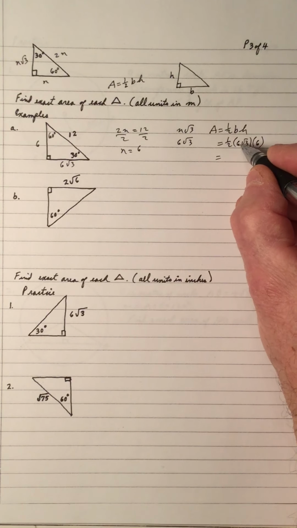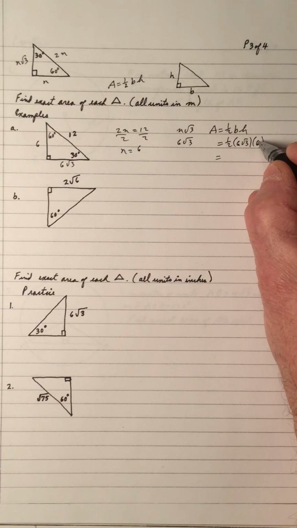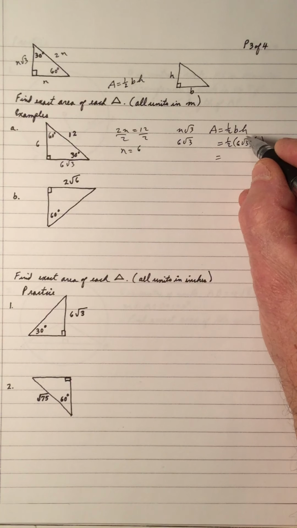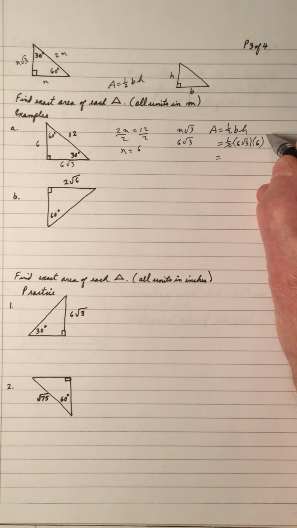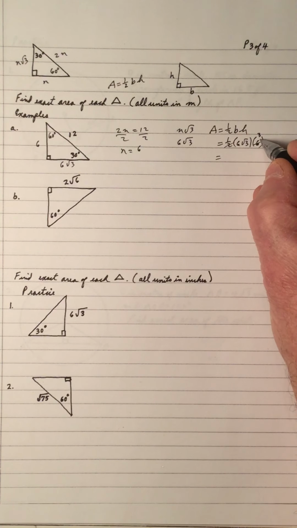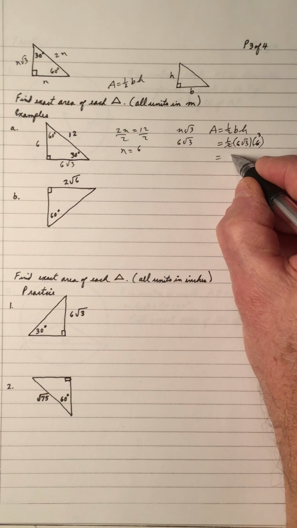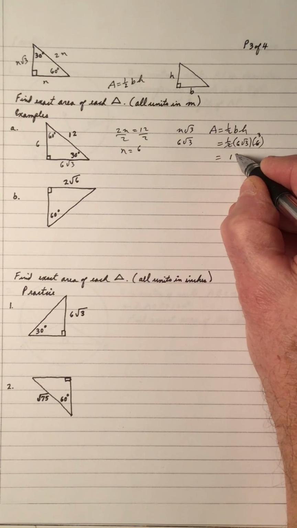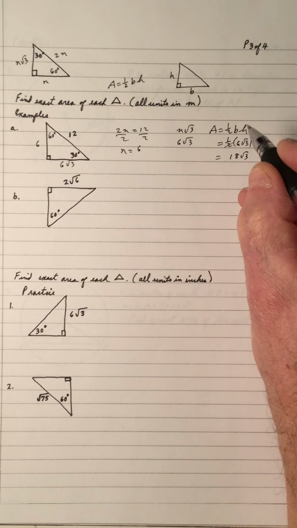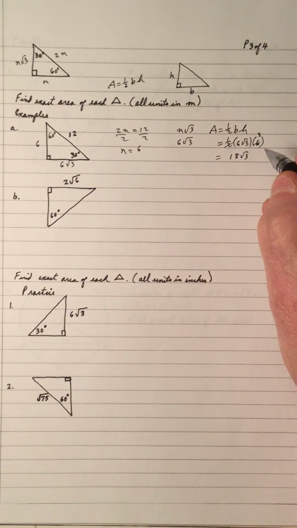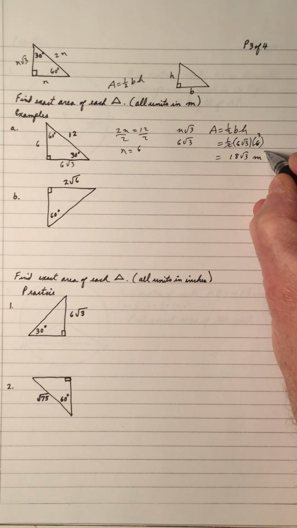It's your choice. I can only multiply one of them by a half, so I can take a half of this 6 or this 6. Let's take a half of this one. So 2 and 6 goes 3. So 3 times 6 root 3 times 3 is 18 root 3. And the units is in meters, so area is in square meters.